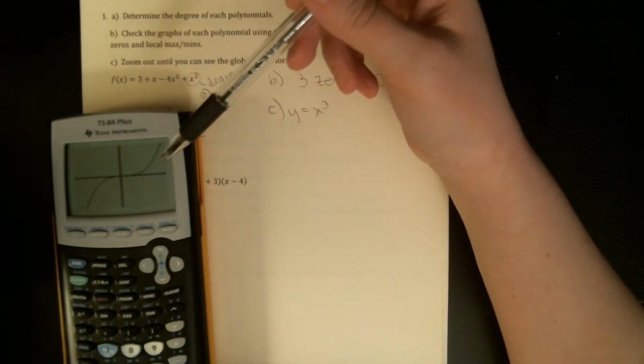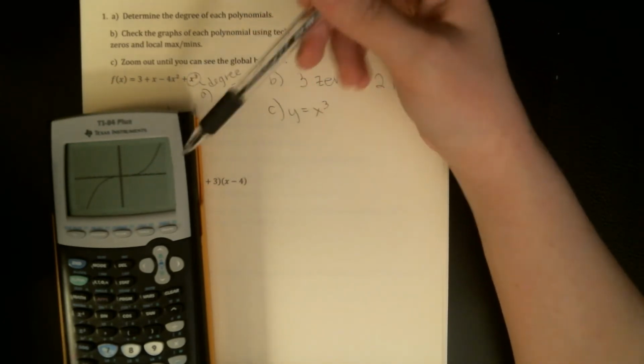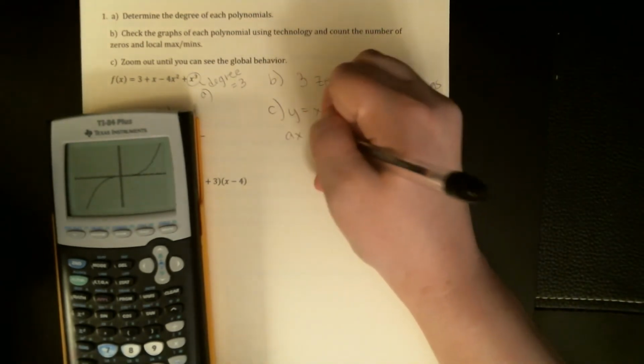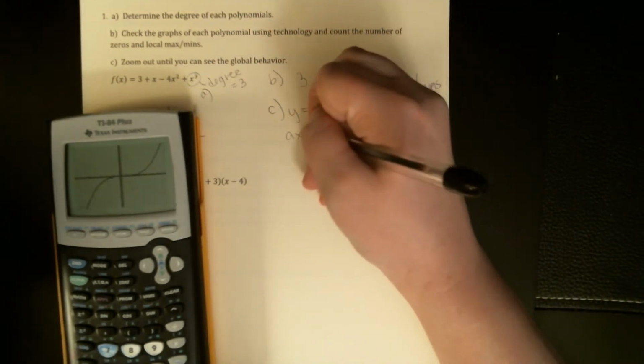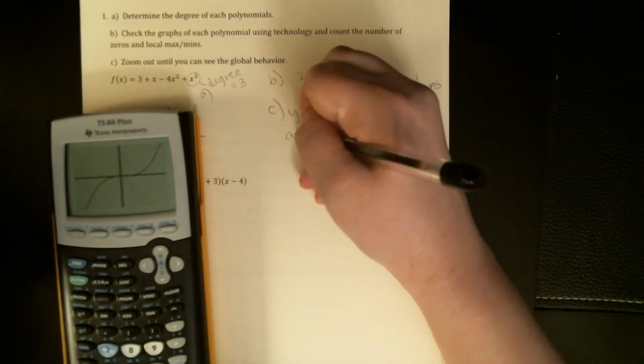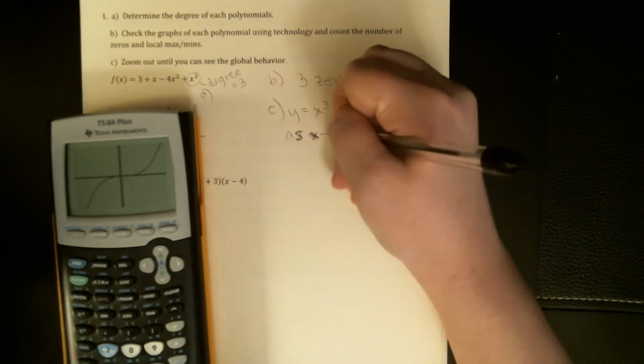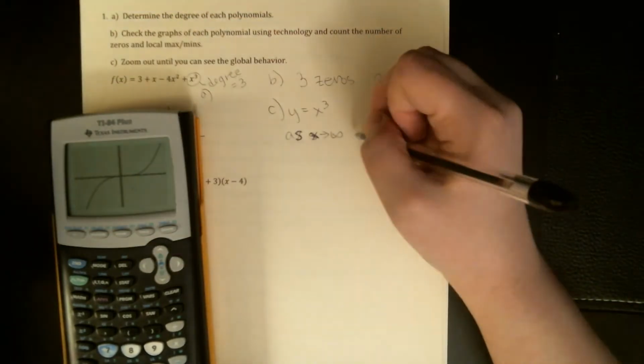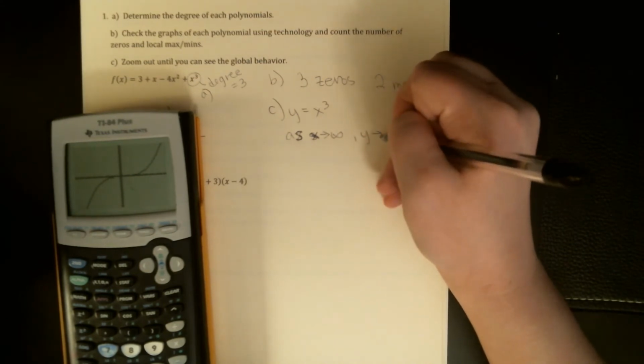And I really want to emphasize that when I'm talking about global behavior, I don't care that much about what's going on in the middle. I don't care about any of that local stuff. Really, the big thing this is telling me is that as x gets really, really big, so it goes to positive infinity, we're headed out this way on the graph, our y also gets really, really big.